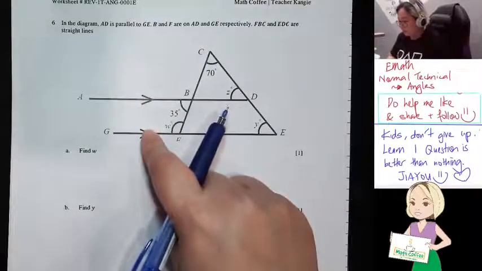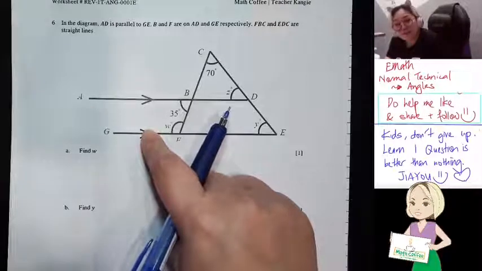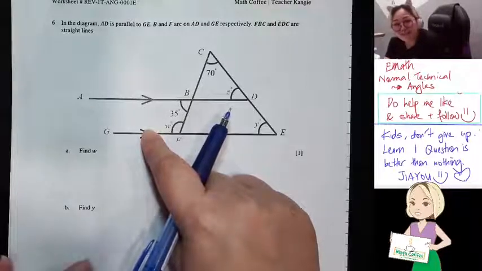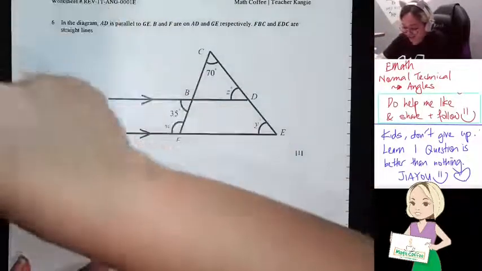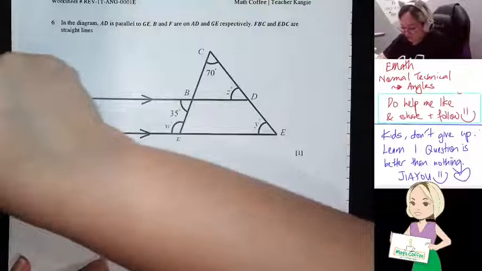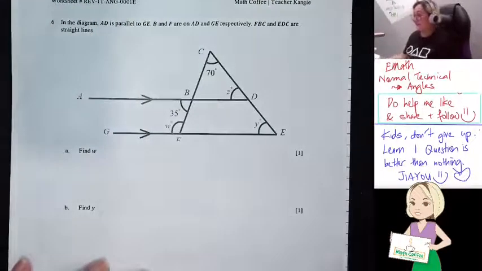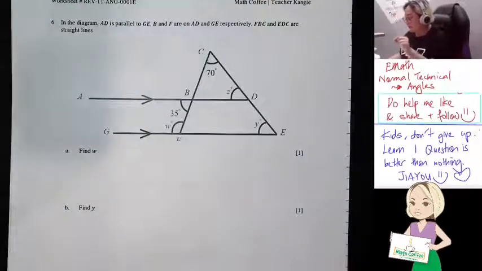I did O-level more than 20 years ago. Let me see. I'm more than you. O-level, let me see. Okay, I'm slightly more than you, a little bit.